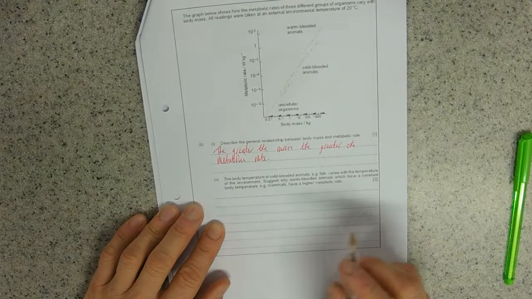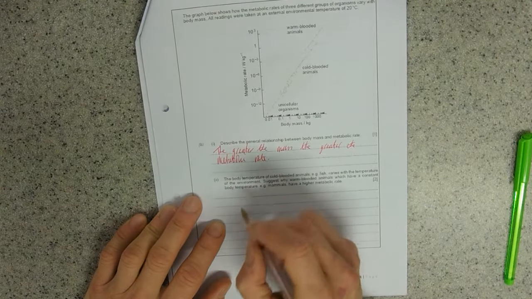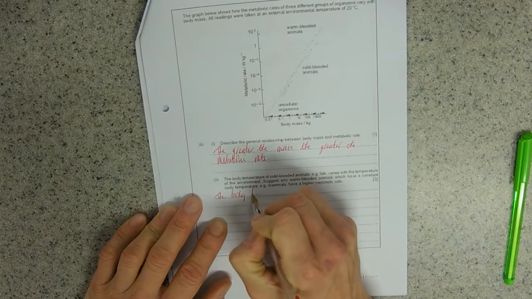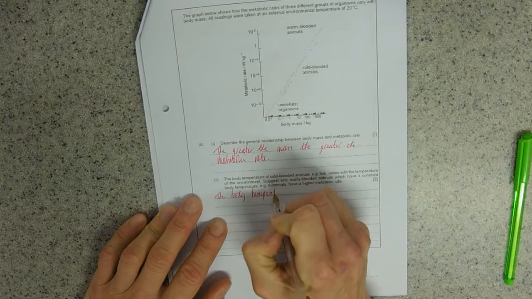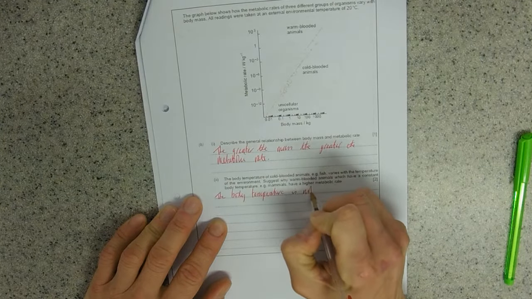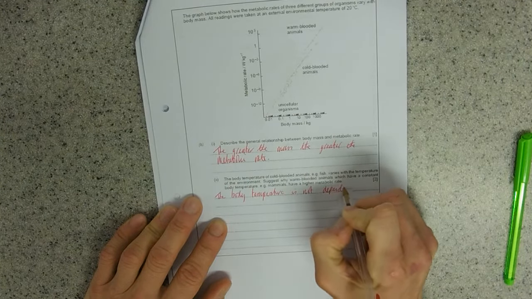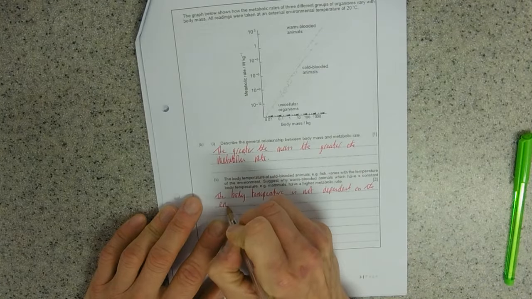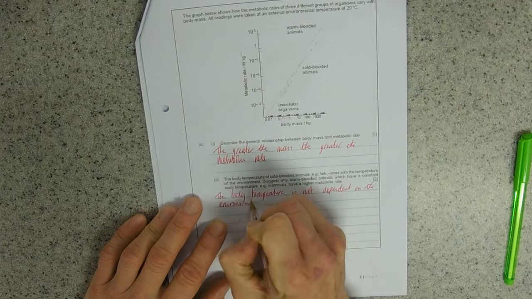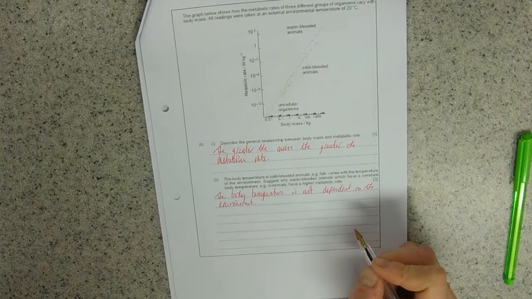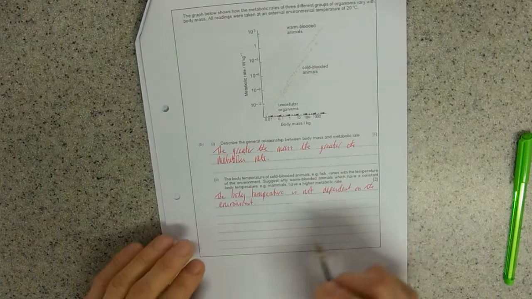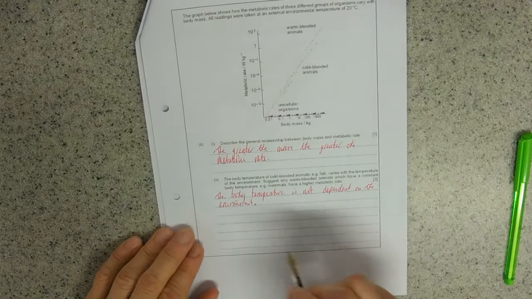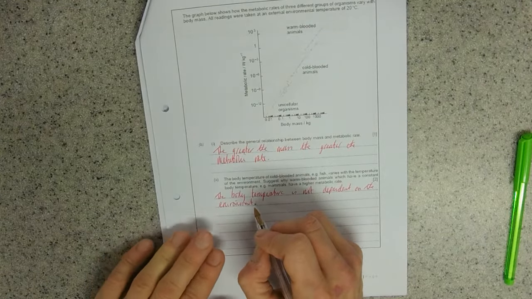So the point that you might not have got to start with, the body temperature is not dependent on the environment. So it's just making the point that they're going to have to do something, some homeostasis kind of mechanism to maintain their body temperature.